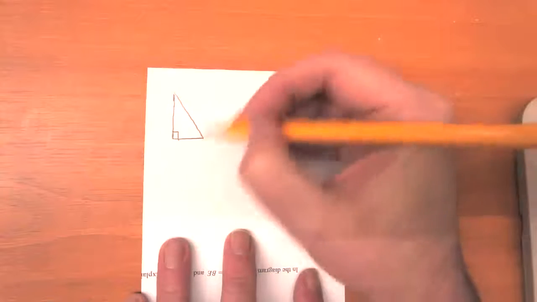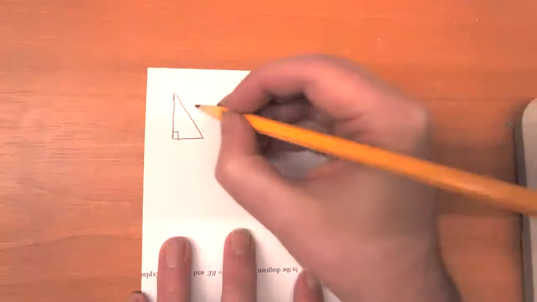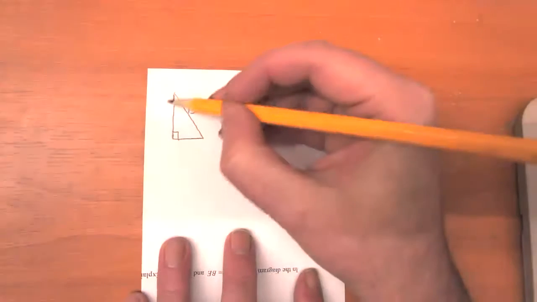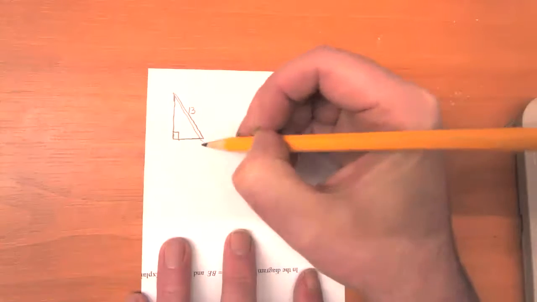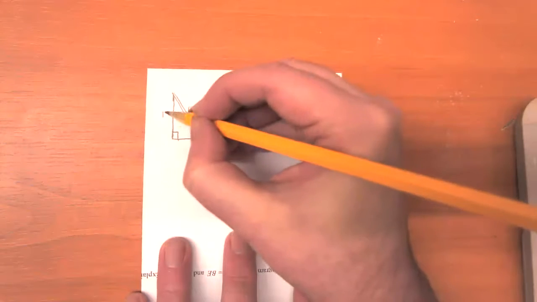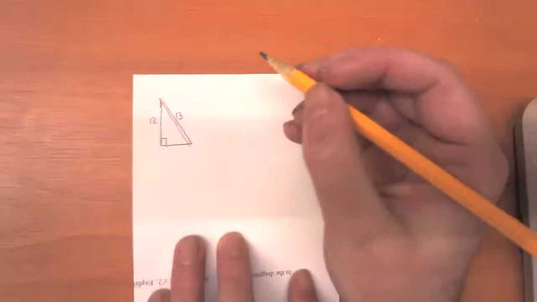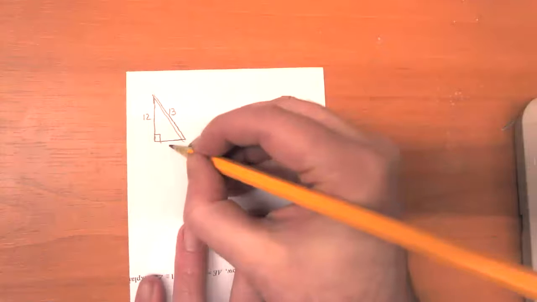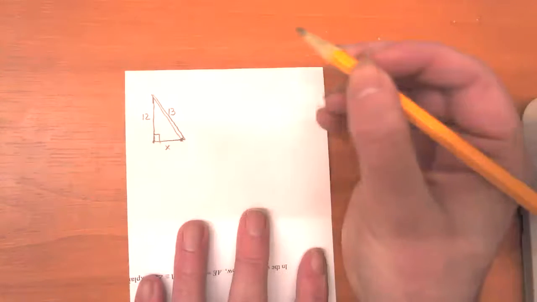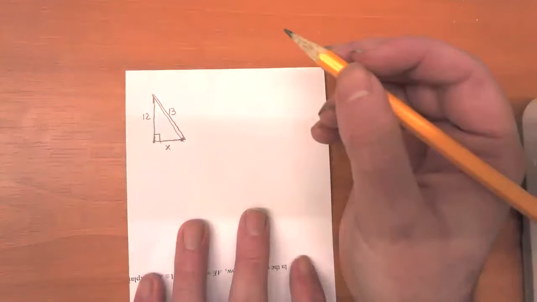So I've got a right triangle here. And I told you that the length of the ladder was 13 feet. So here is the side of the ladder leaning against the house. And I know that the spot it reaches is 12 feet above the ground. And so in this case, I want to know how far the base of the ladder is from the side of the house. So that is my x.